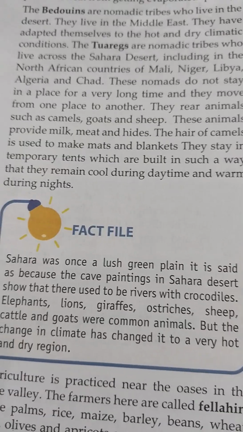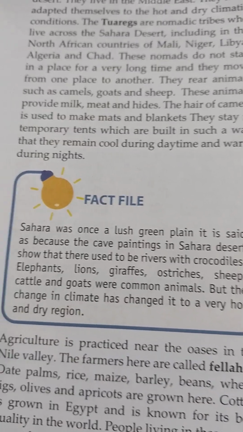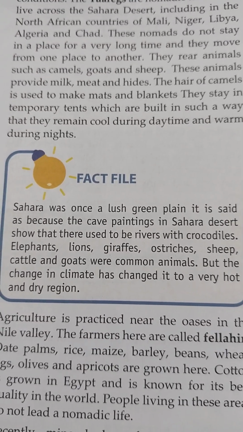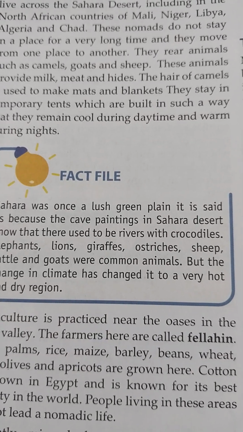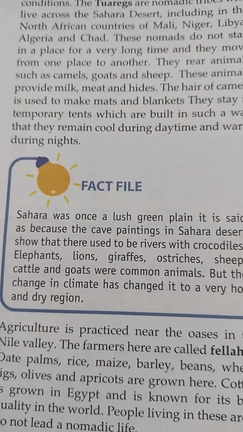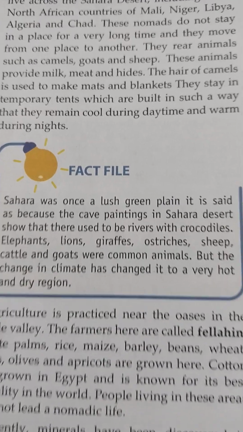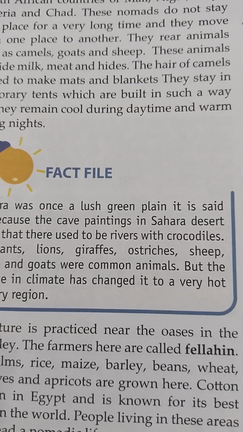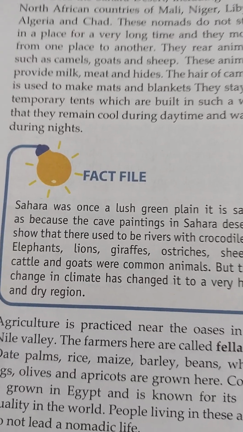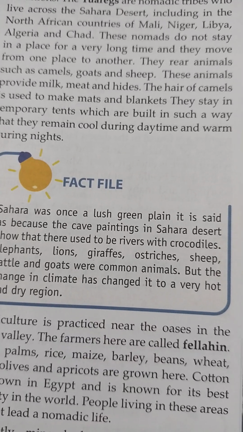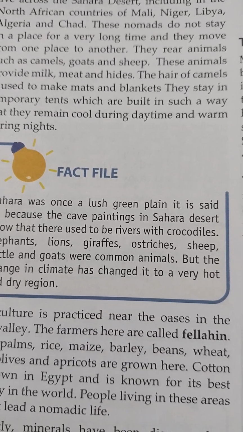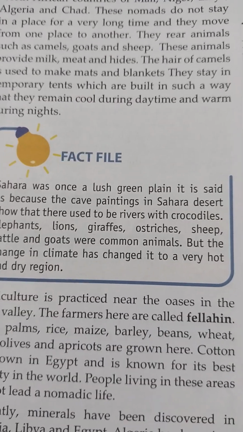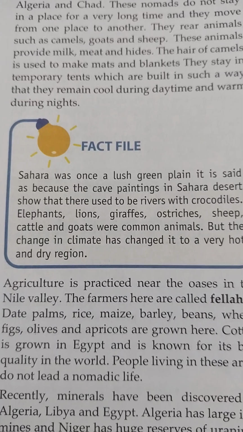Now these nomads, children, do not stay in one place for a long time, and they keep moving from one place to another. Their occupation is that they rear animals such as goats, camels and sheep. These animals, children, provide them milk, meat and hides. The hair of the camel, children, is used to make mats and blankets. These nomads, known as Tuaregs, stay in temporary tents, and these tents are made in such a way that they remain cool during the daytime and warm at night.